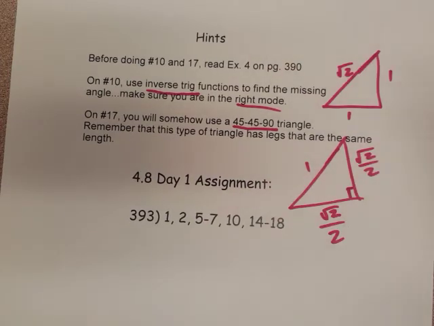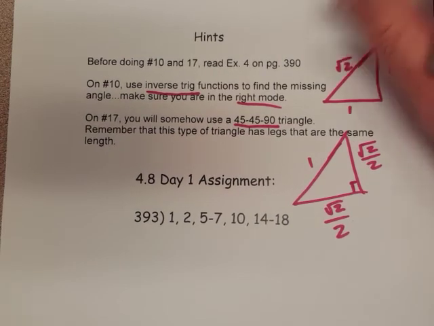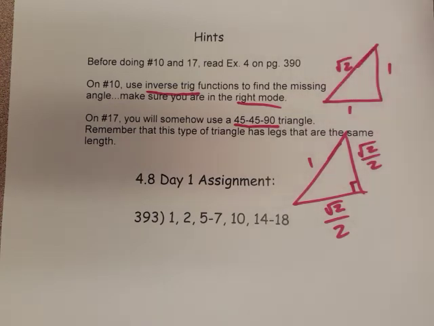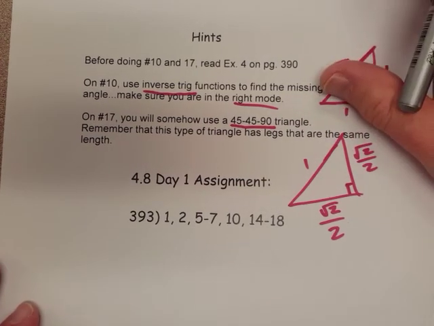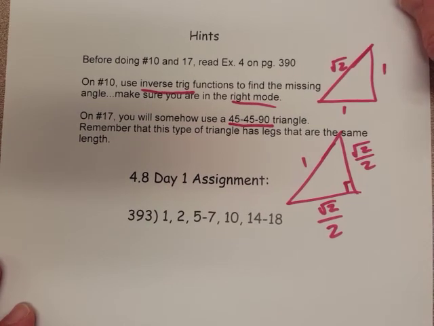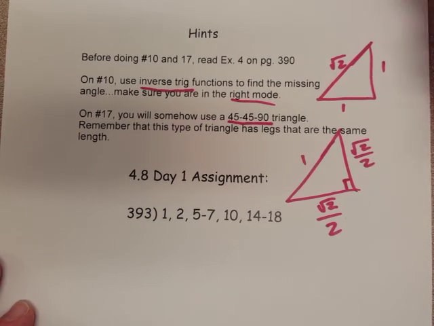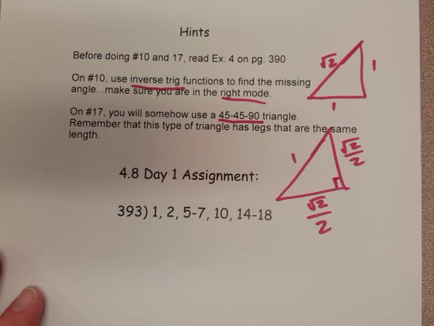So please keep those hints in mind, and as I mentioned, make sure that you're drawing some pictures. I'm going to be looking for that when you submit this assignment, some pictures drawn. That can be your work shown on a number of those problems. If you just have answers, I'm going to say, no, that's not worth the whole credit on that assignment.